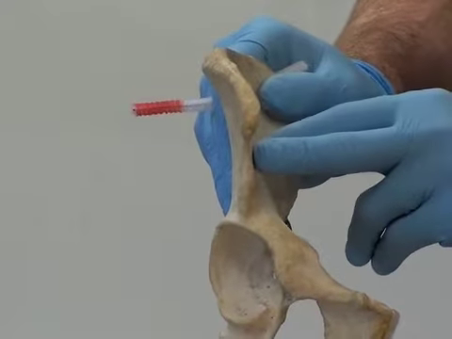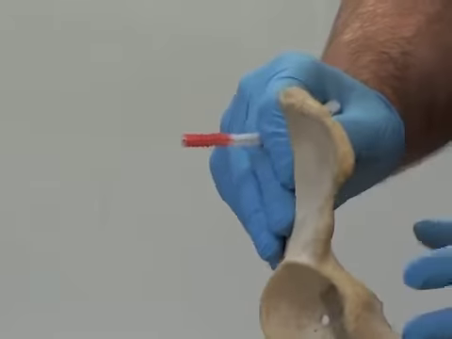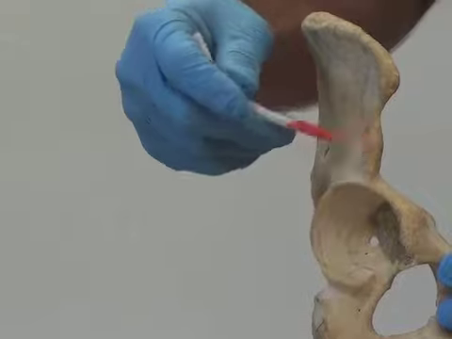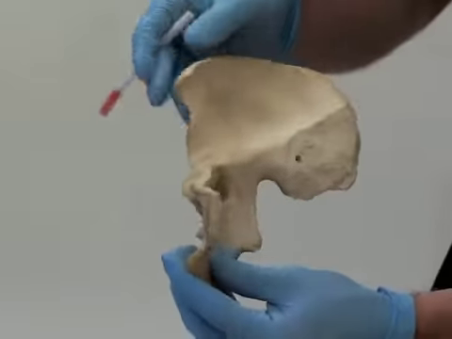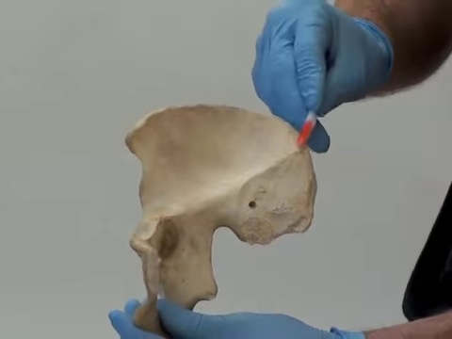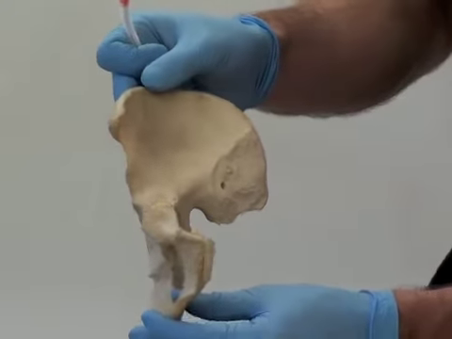We'll move just inferior to that, and we'll find the aptly named anterior inferior iliac spine. Then if we look posteriorly, right here, we'll see the posterior superior iliac spine. And those are the major ones we want to be aware of.